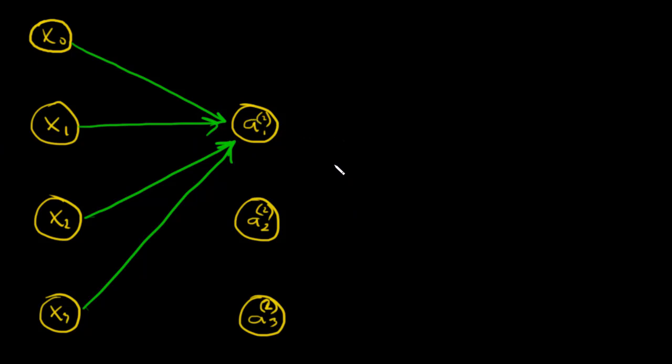Let's change colors. Purple sounds good. For the second one, we're going to have all the input nodes pointing to the second activation. And then finally, let's go red. For the final one, we'll have all of the inputs pointing to the last activation.